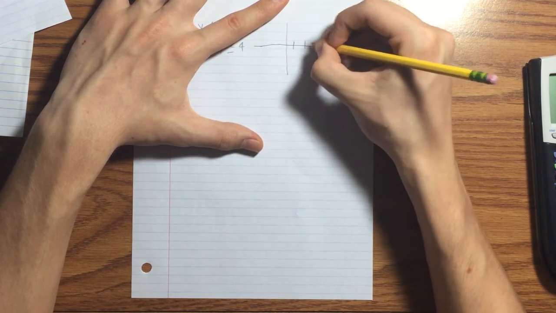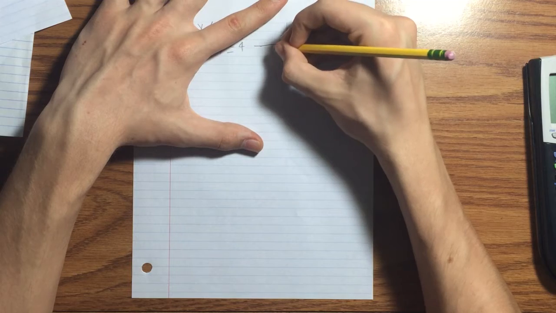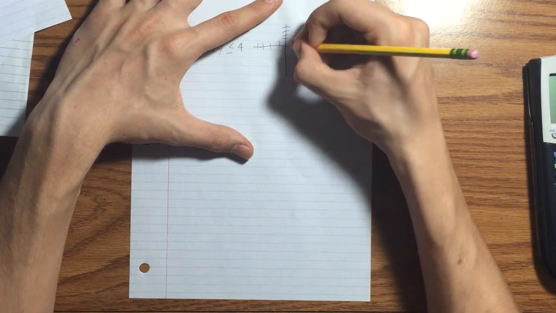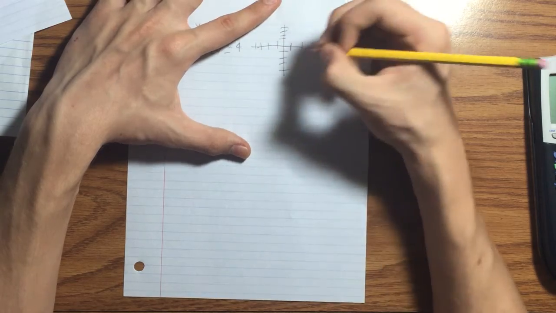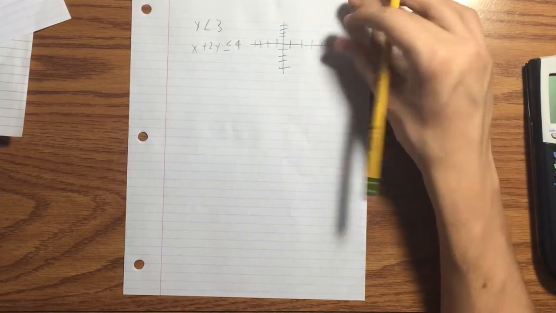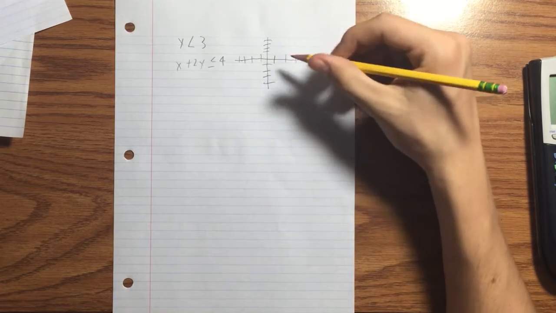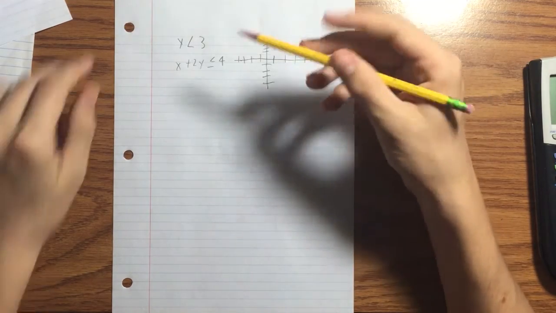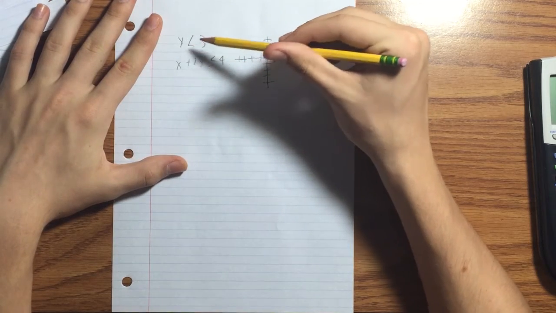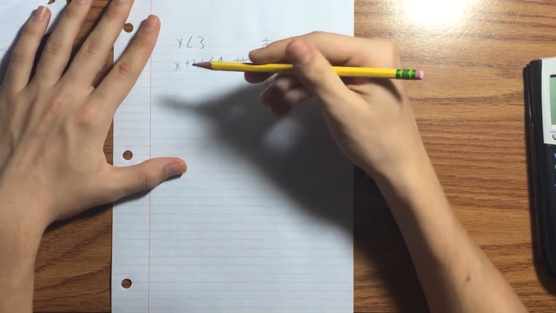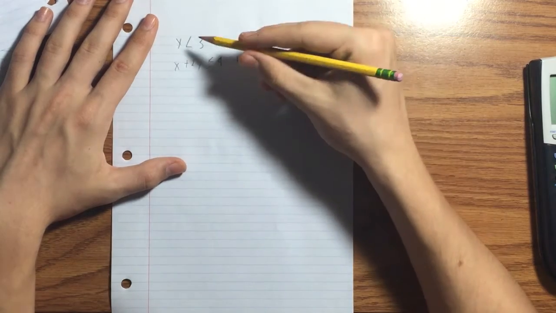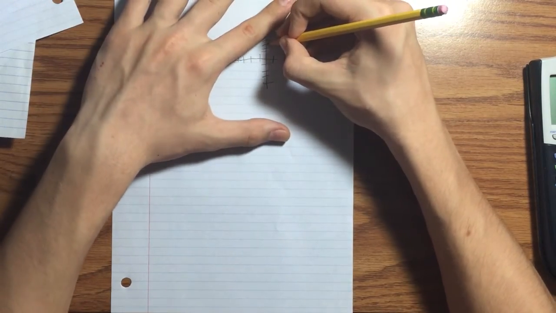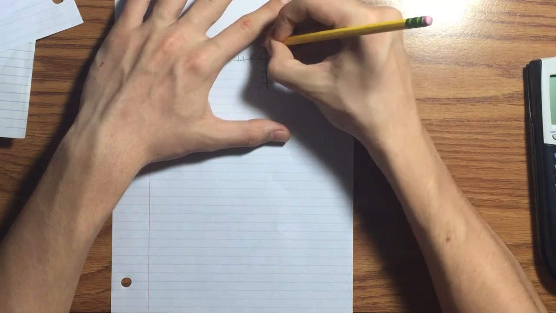Alright, let's go 1, 2, 3, 4 on each axis. And I'm too lazy, so I'm not going to label all the numbers right now, but it's just by ones. Alright. So let's draw the lines. So we have y is less than 3. And because it's a less than, not a less than or equal to, it's a dashed line. So we go up to 3, and we make a dashed line here.